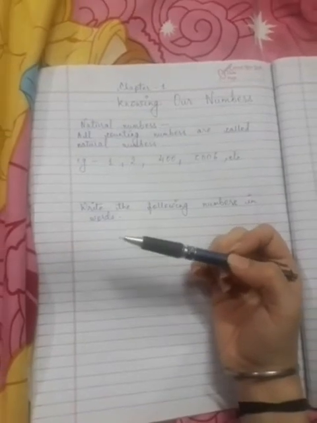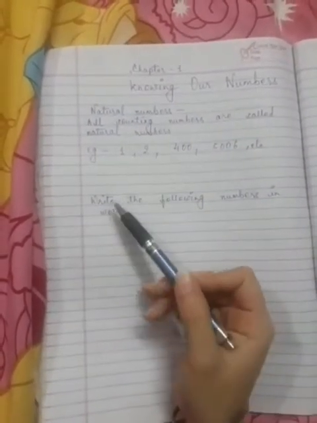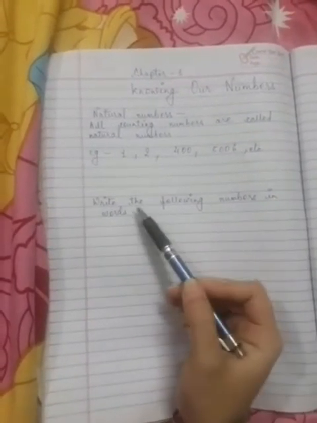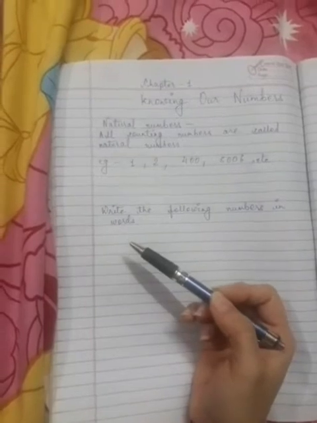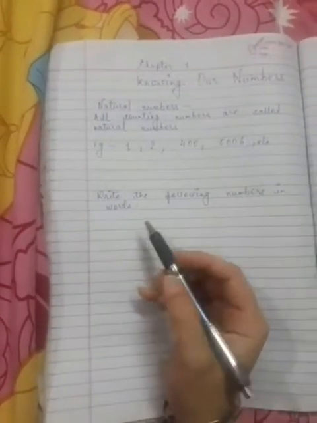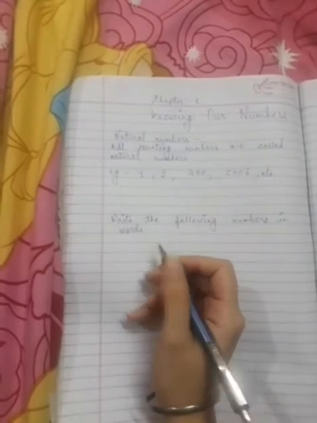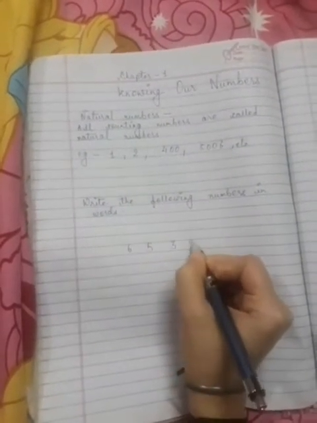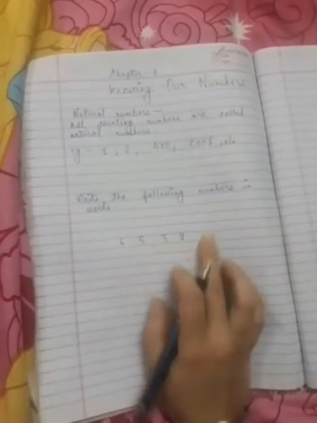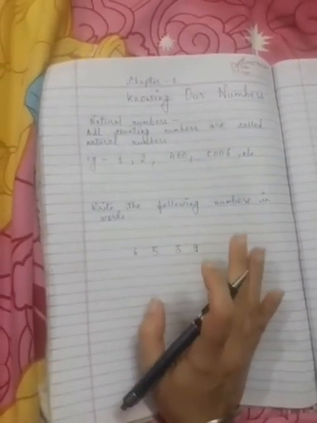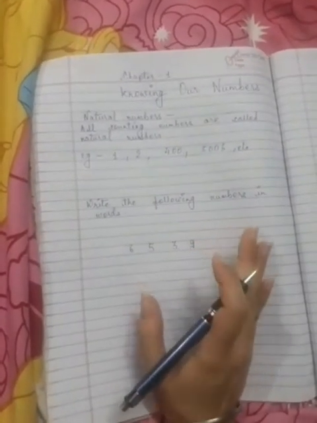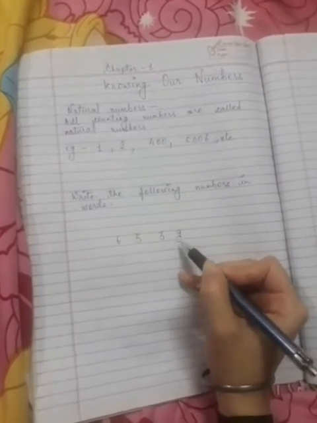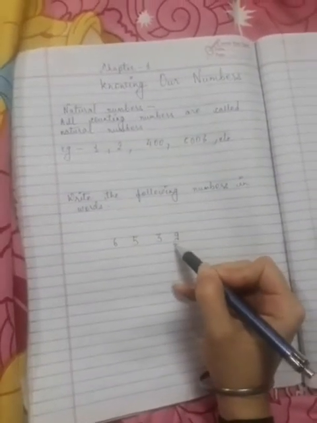So starting with exercise 1A, there's a question: write the following numbers in words. Now, such type of questions you must have studied in your previous classes, but for your revision, we'll do one question. So, let's say a number 6539. Now, you have to write the following number in words. You must have studied in your previous classes the place value system, in which the first thing that you do is to determine the position of a particular digit in a number. So, we'll do the same thing.